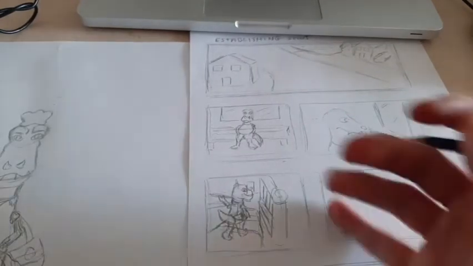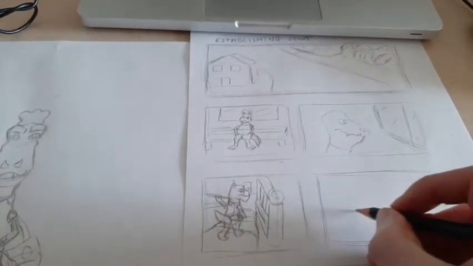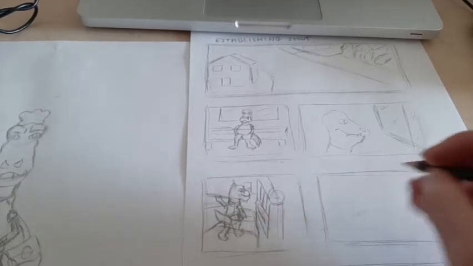Walking down the stairs, and maybe we show him at the bottom of the stairs, in the next panel here.